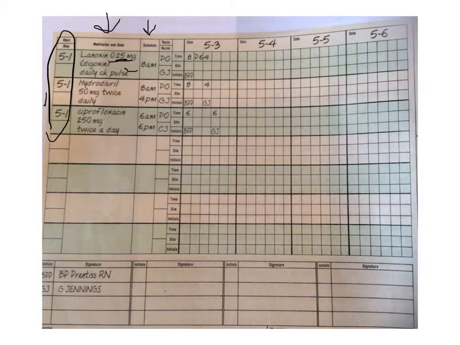Also, you've got the route that it is to be given right here. And then this is the nurse that transcribed that particular order. In this column right here is the actual record of when the medication is given. And you can see this one is given at 8.